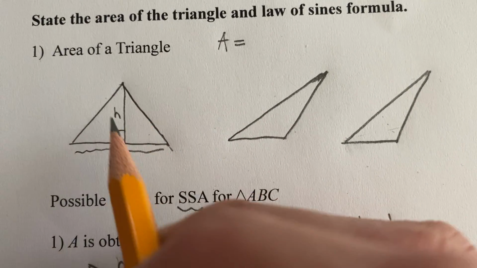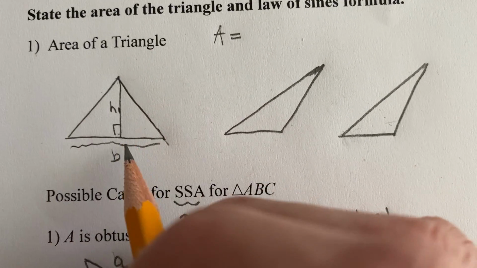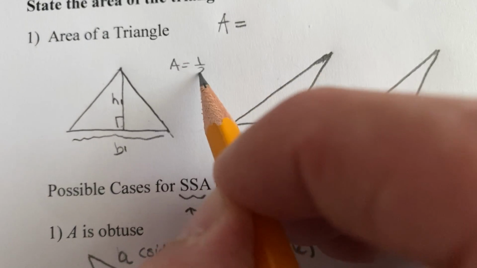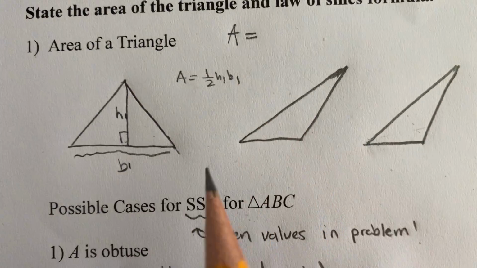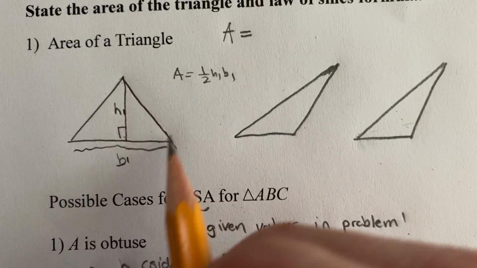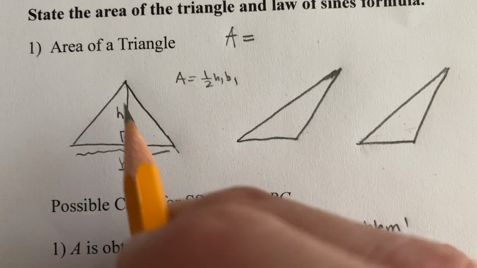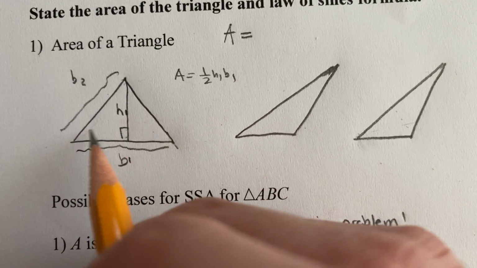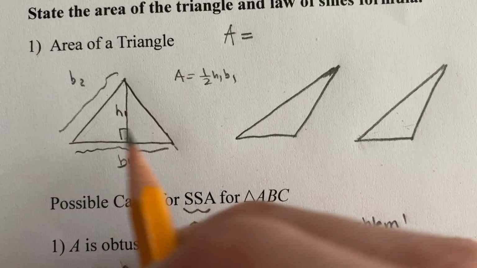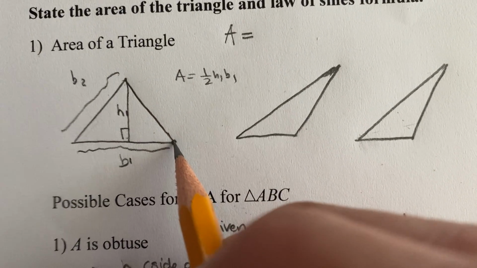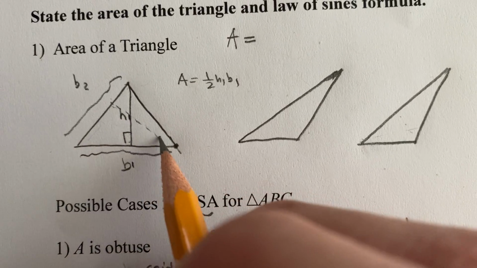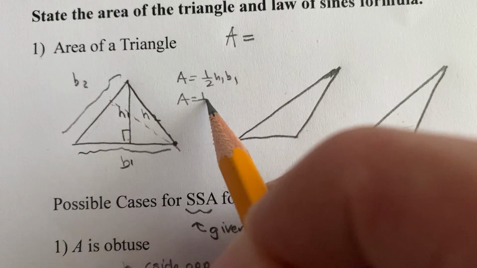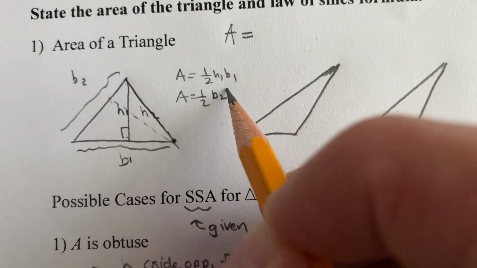So here's one possible orientation. I'm going to call this H1, B1, okay? So over here, I'm going to say area is 1/2 H1 B1, subscript. Now, another way of computing this area, depending on how you want to draw it, you can call this guy right here base 2. If this is base 2, remember I said there's 3 different heights within this triangle, right? You can draw the height from this vertex to this, and you can call this guy right here H2. And so you can say area is 1/2 B2 H2.